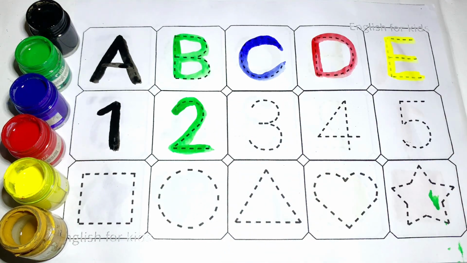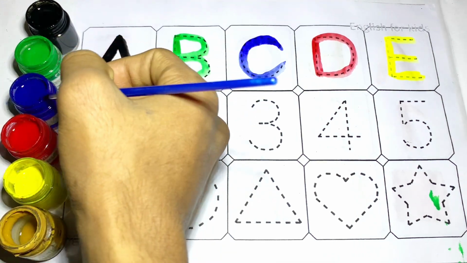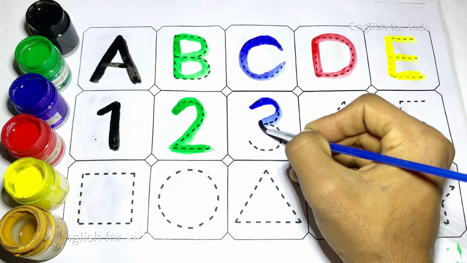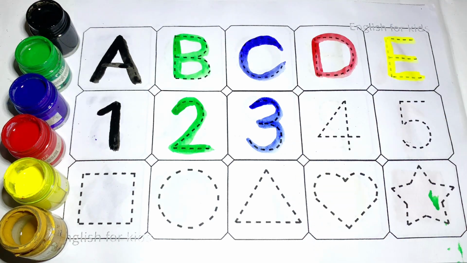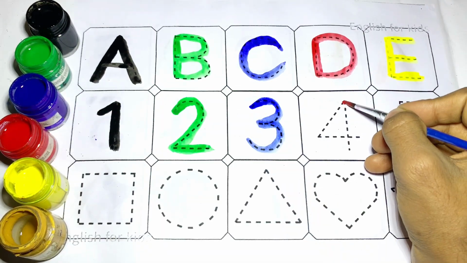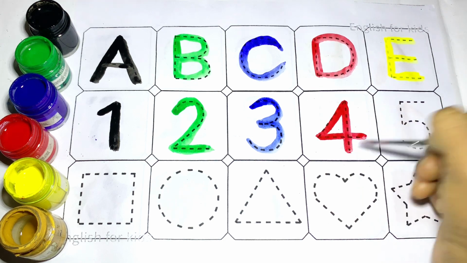Kids, now draw 3, the numbers of 3, and use blue color. T H R E E, 3. Kids, now draw 4, the numbers of 4, and use red color. F O U R, 4.